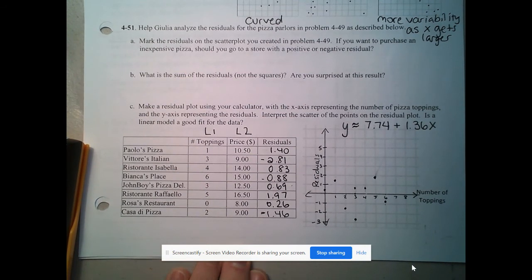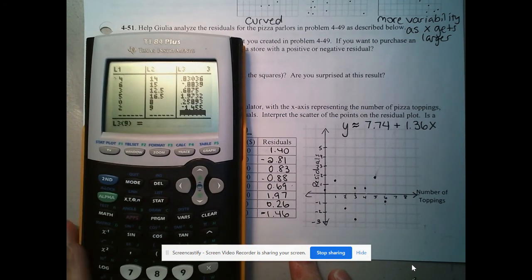If you want to do the next one with me live, you are going to need to edit your table. Remember, when you're done with a set of data, and this question, we're done with it. It asked us to interpret the scatter of the points on the residual plot. We said before that they were scattered both above and below the x-axis as we moved from left to right. So a fitted line, a linear regression line, did make sense because the residual plot did look like it was equally scattered both above and below as we moved to the right.